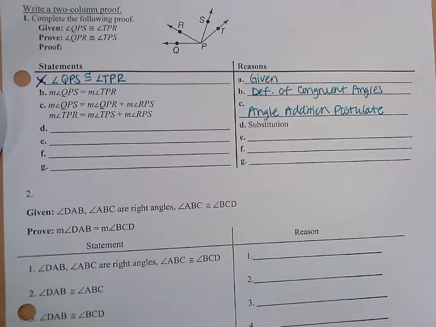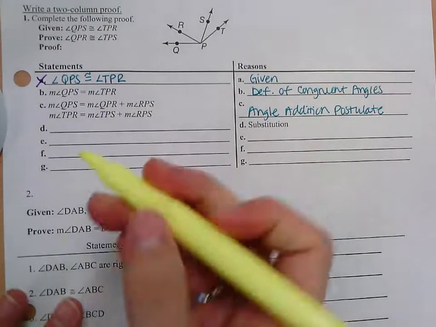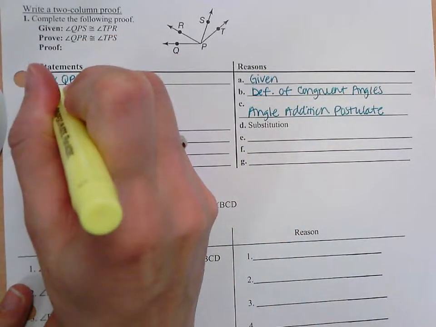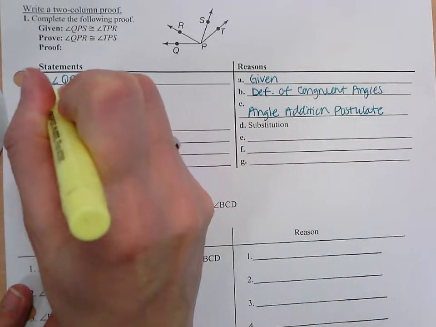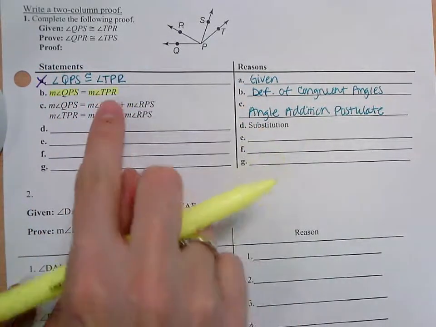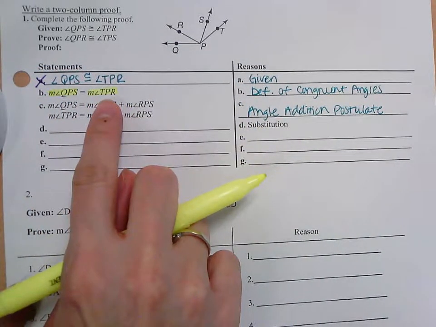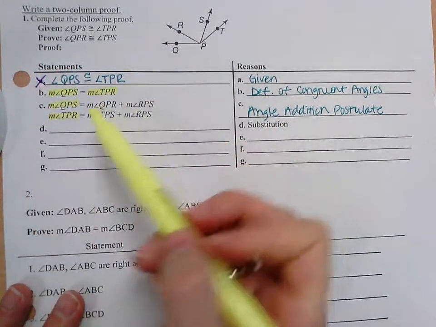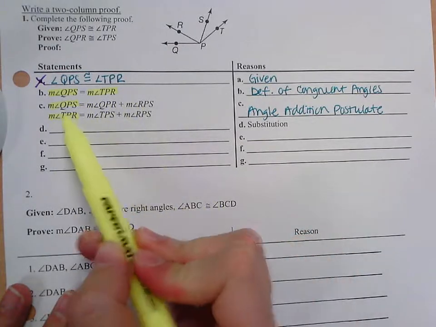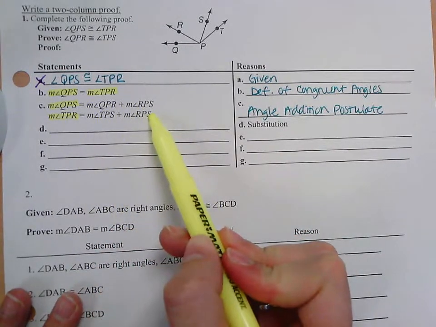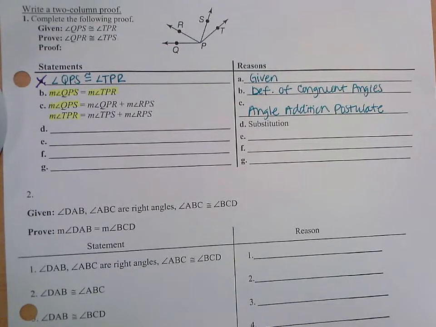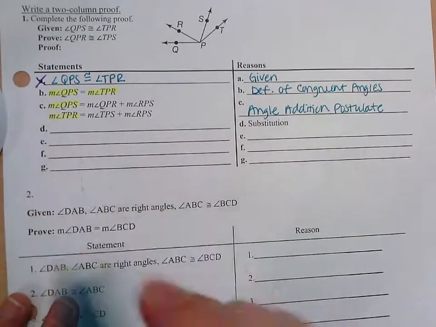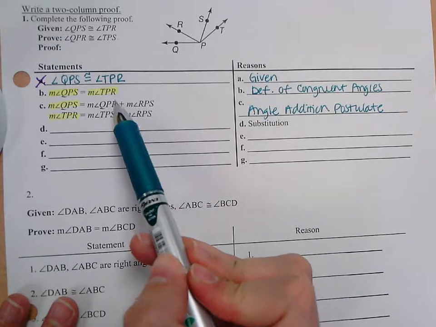So I'll model where to go from here. Let me highlight. In line B, I said that the measure of angle QPS and the measure of angle TPR are equal. And then notice in line C, I stated QPS was equal to something, TPR was equal to something. So what I can do from here is make a substitution.